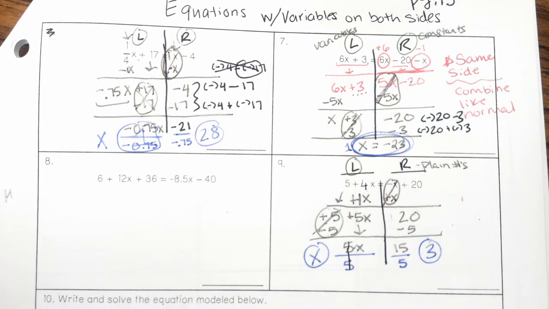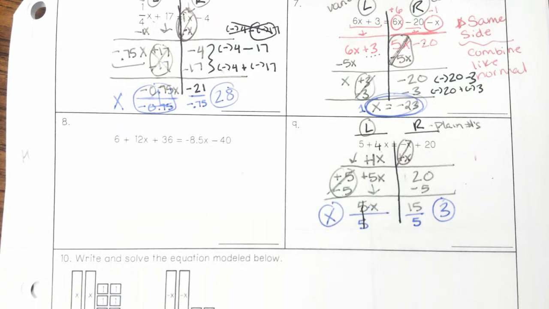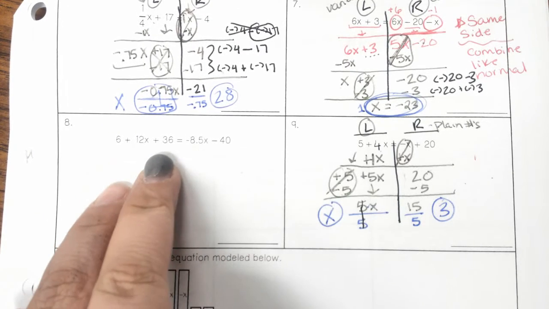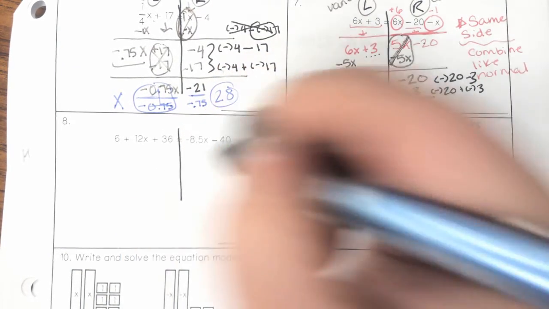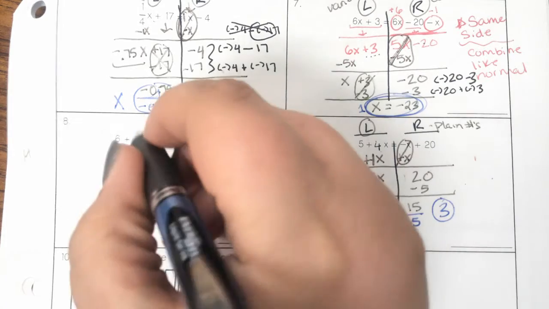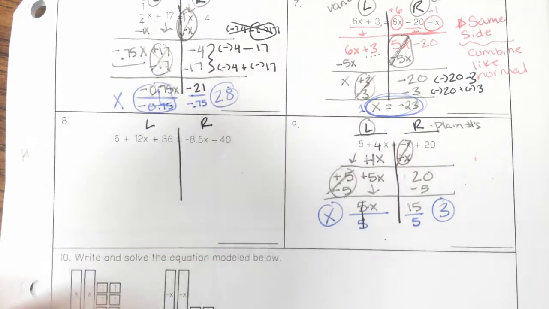Okay, looking at number 8 now. We've got 6 plus 12x plus 36 equals negative 8.5x minus 40. We're dividing up our equation in between a left and a right side. We just draw a line down the equal sign to do that. The very first step is to combine like terms.